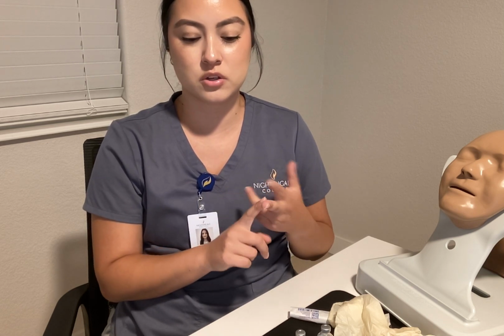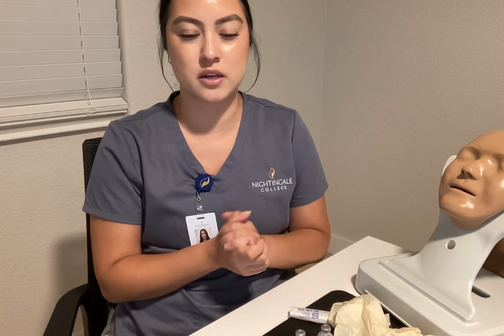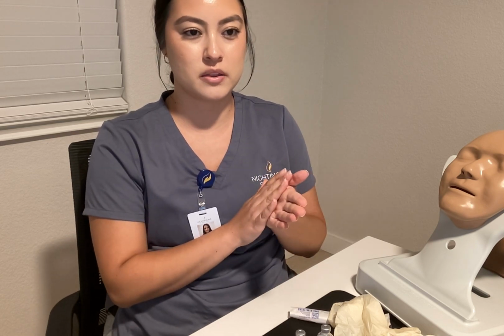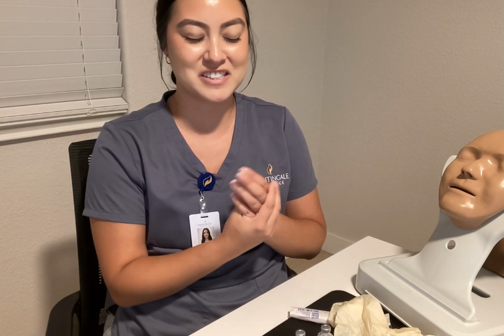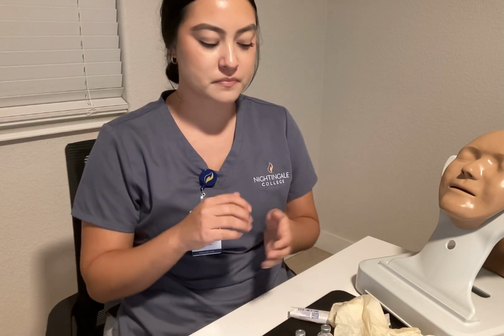and we're also going to run through the 6 rights of medication administration, which is right patient, right drug, right dose, right route, right time, and documentation. Once we have our supplies, we're going to go ahead and head into the patient's room. Enter the patient room, provide hand hygiene, provide the privacy curtain.